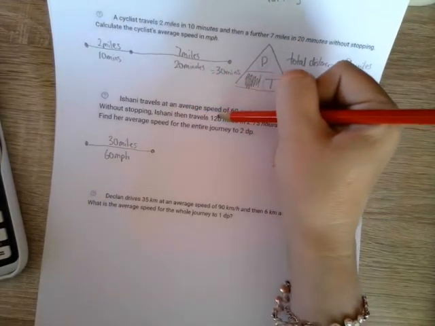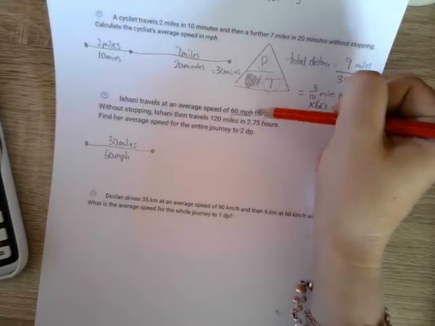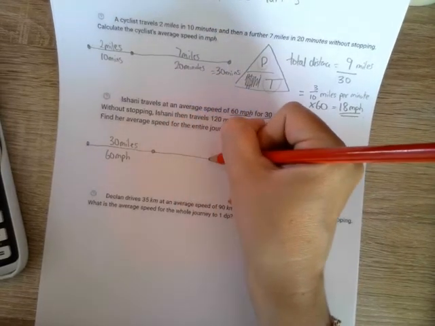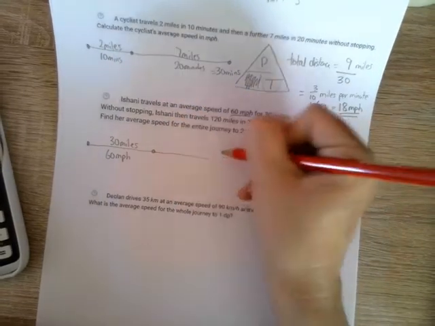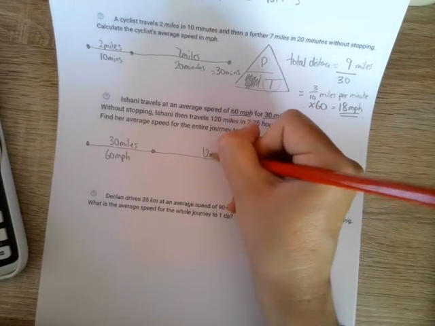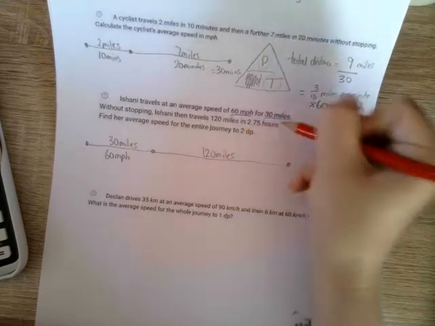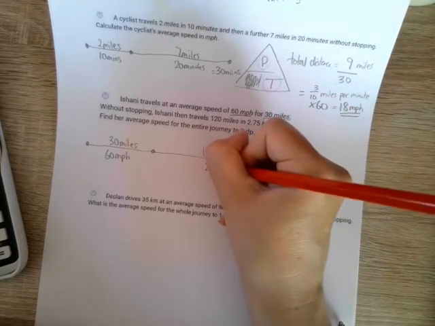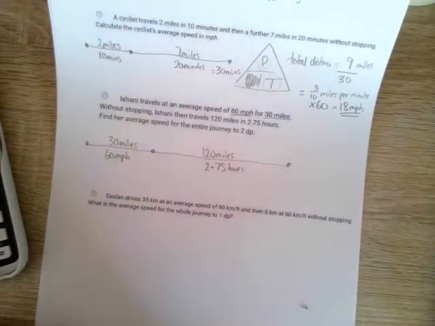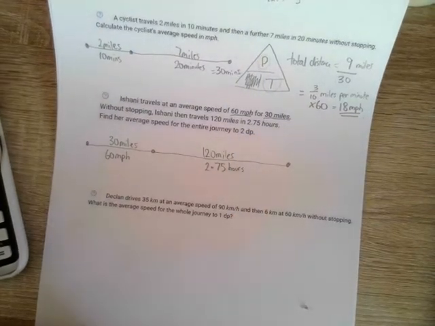Then they travel 120 miles in 2.75 hours. So, like I said, it doesn't really matter about the scale. If you only draw it to here, it doesn't really matter as long as you're labelling on it's 120. So 120 miles this time. And we know that that took 2.75 hours. So we need to find the average speed for the entire journey.